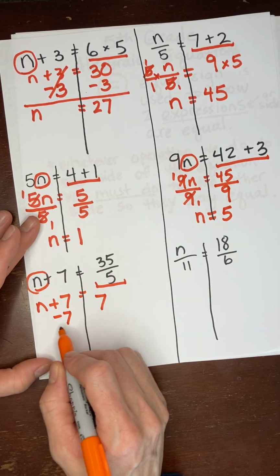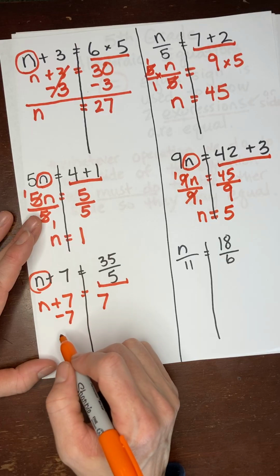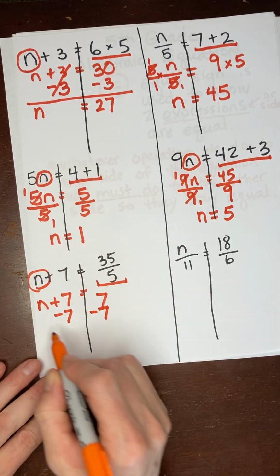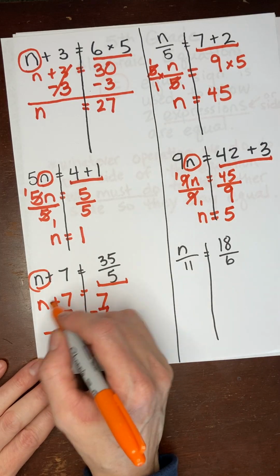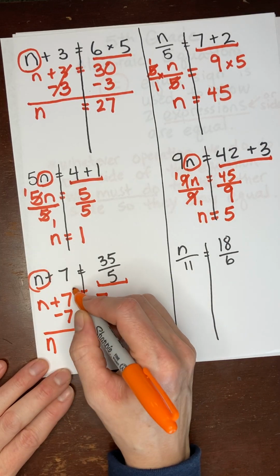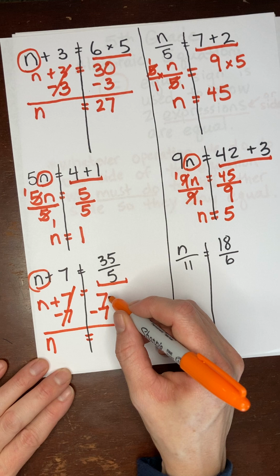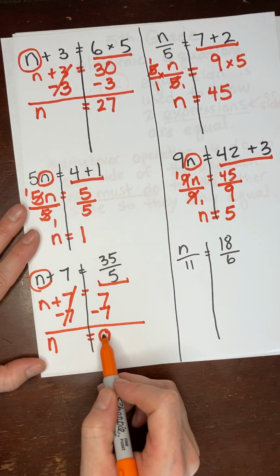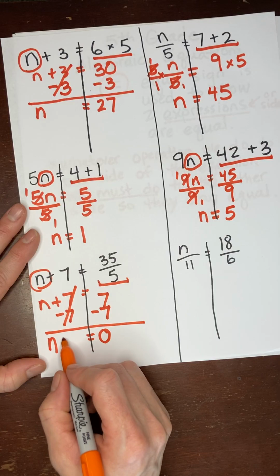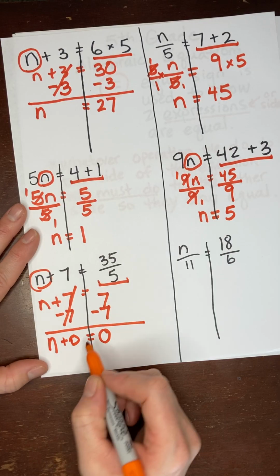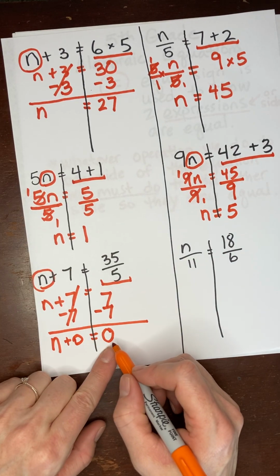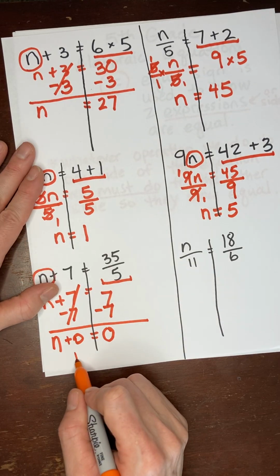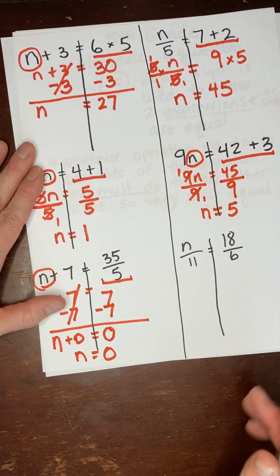Minus 7. Now, what I've done is I've made my scales imbalanced, right? So whatever I do to this side, I need to do to this side, so it remains equal. Draw my line. n, 7 minus 7 is 0, equals 7 minus 7 is 0. Now you'll notice here I wrote the 0 here but not here, and that's because if I wrote n plus 0, that's just n, equals, and I need to have a number over here, right? I can't just leave it blank or I don't have the end of my equation. So in the end, n equals 0 is our answer.